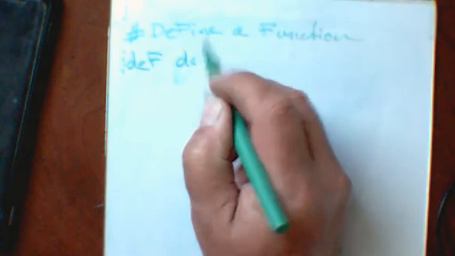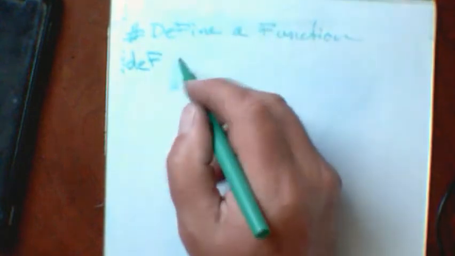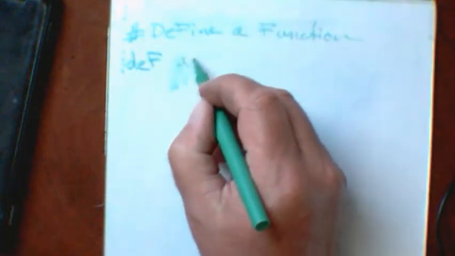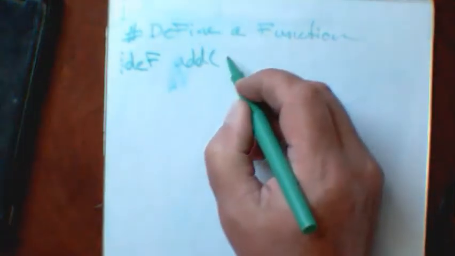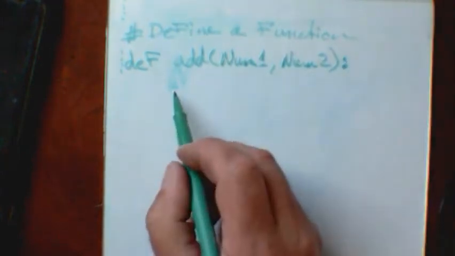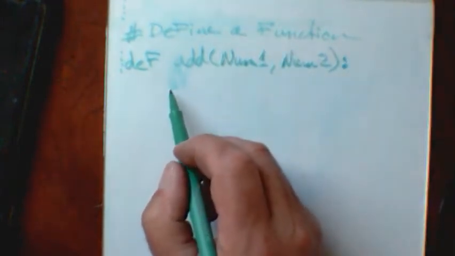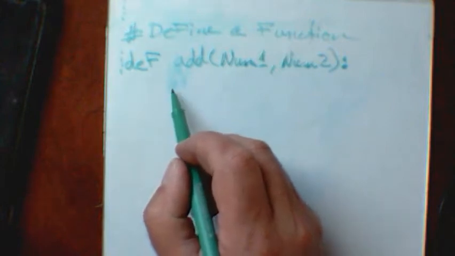We're just going to call it add. I'm going to send it two parameters, num1 and num2. Don't forget the colon. Remember, everything within the function needs to be indented.